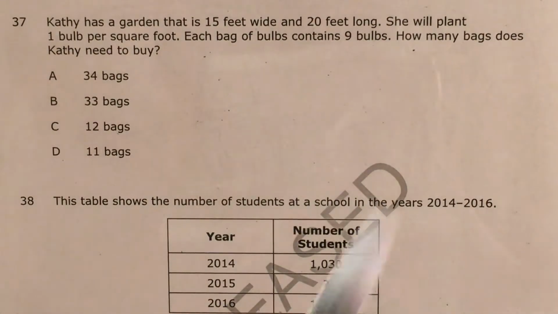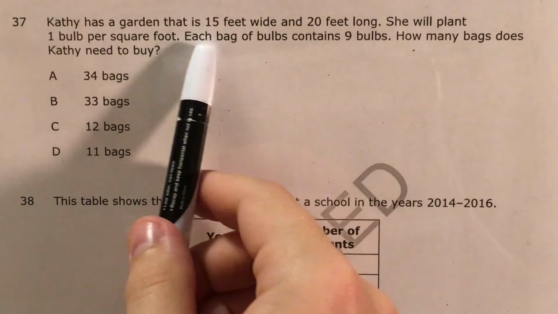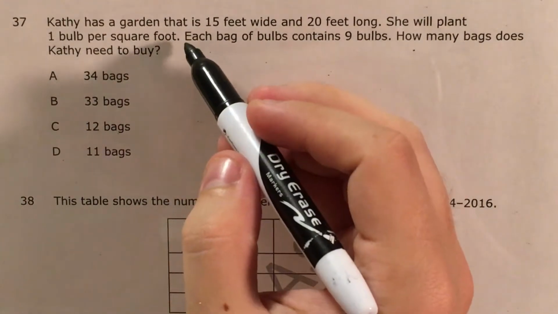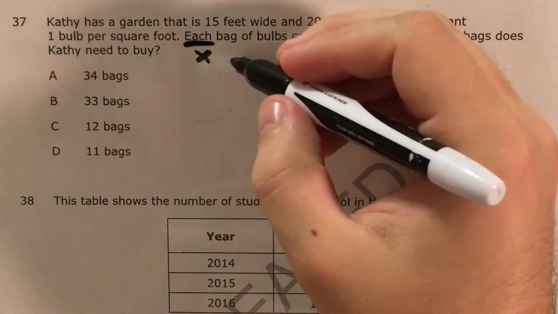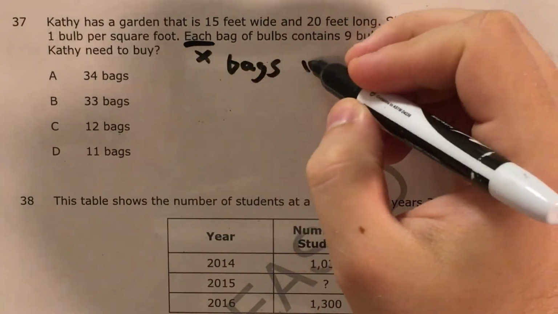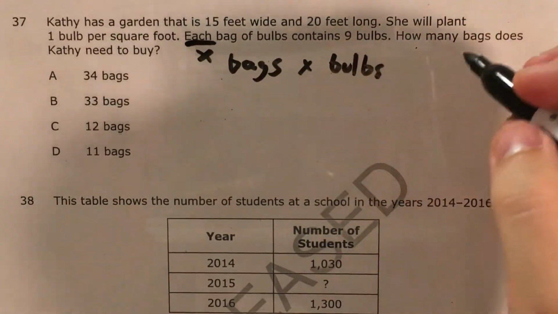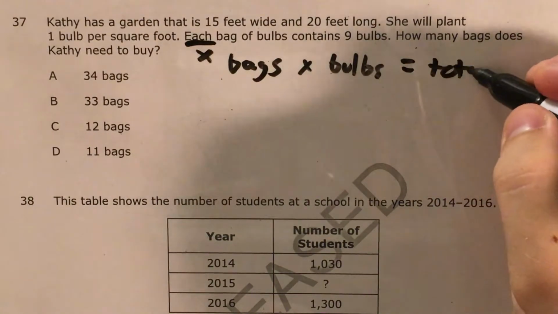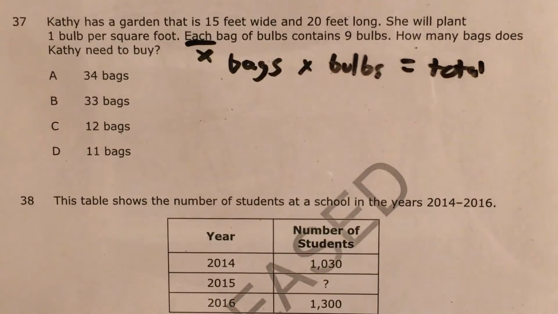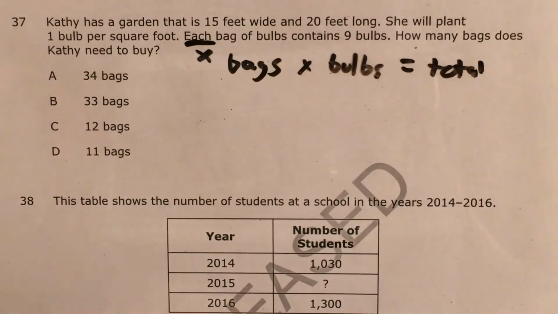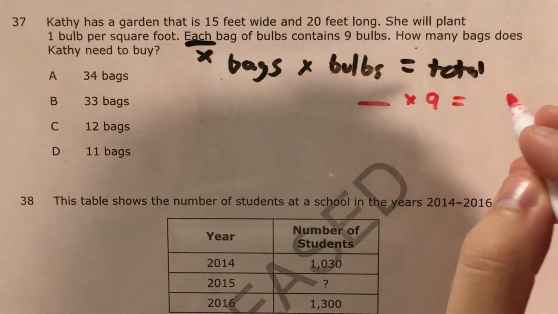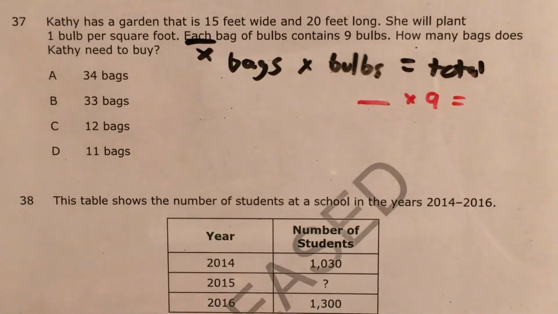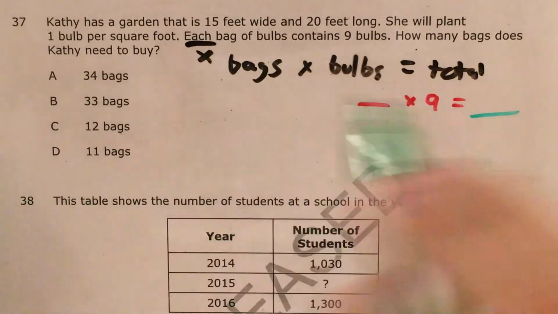Alright, so let's get started by looking at the question at the end. How many bags does Kathy need to buy? We look back, and it says each bag of bulbs contains 9 bulbs. All right, I see the word each, and that tells me that I'm going to have to end up multiplying. And that means I'm going to have to multiply my bags by my bulbs equals the total bulbs that we're planting. Okay, so that's a bit of information that would be useful. I don't know how many bags I'm going to need to buy, but I know that there's 9 bulbs per bag, and that is going to equal some number of bulbs that I'm going to figure out.